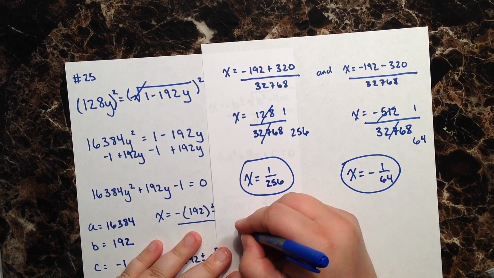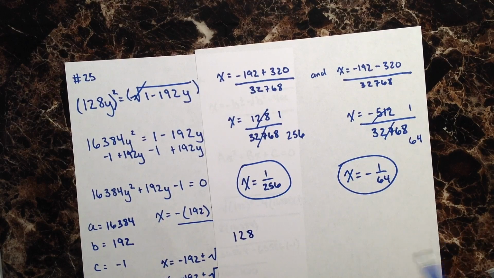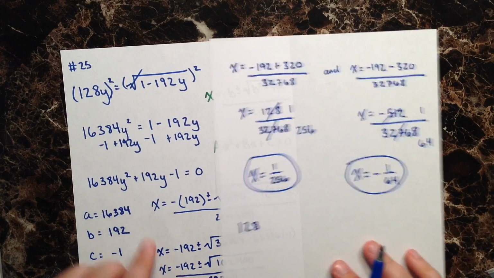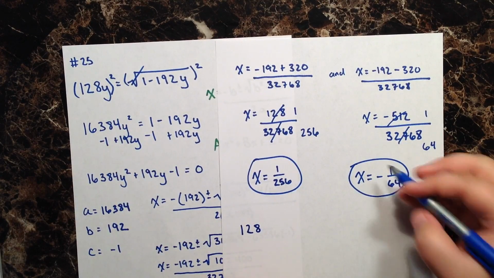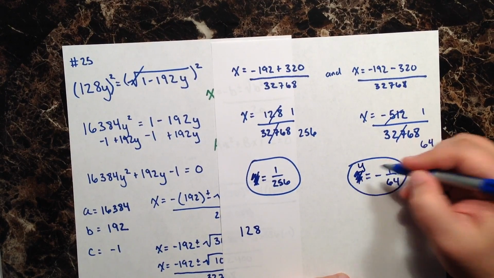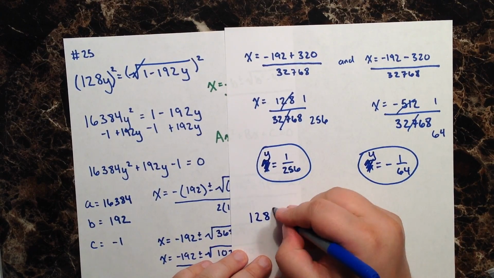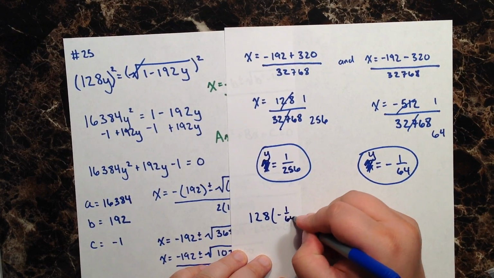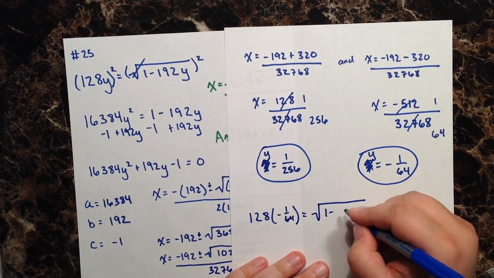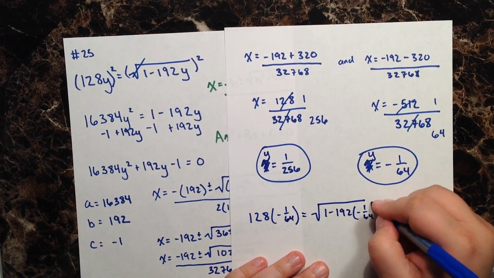All right, so we have 128, and you know what I did here? I was pretending I was solving for x, but remember originally it was y, so that's my fault. So we'll just go ahead and cross it out here at the last. So y equals. All right, well, if y is negative 1 over 64 equals the square root of 1 minus 192, and we'll plug in negative 1 over 64.